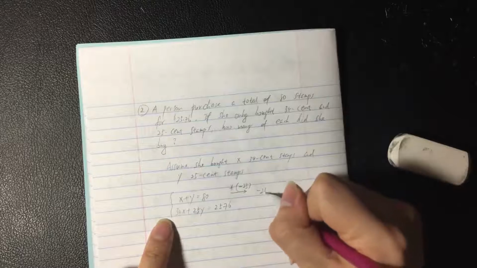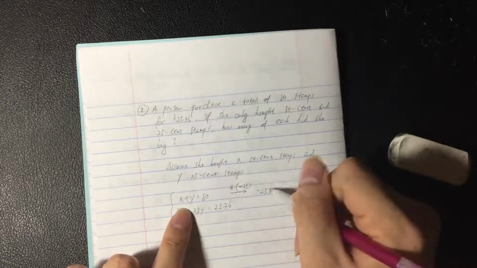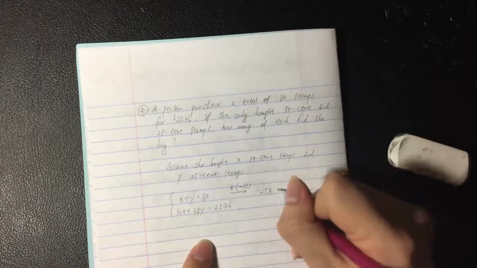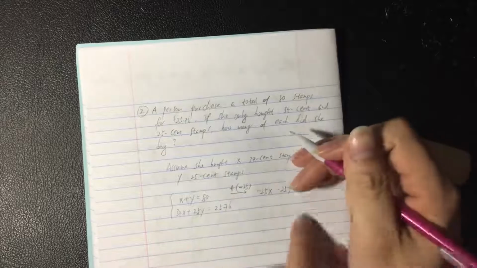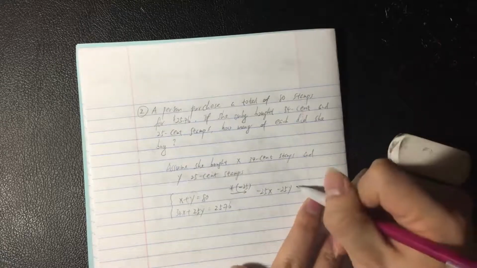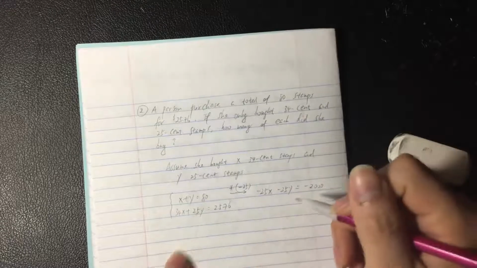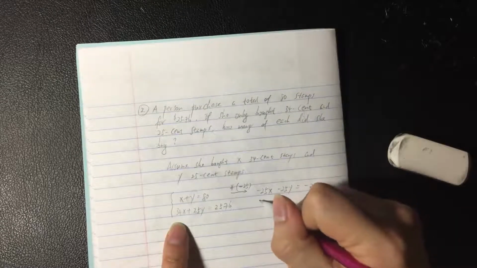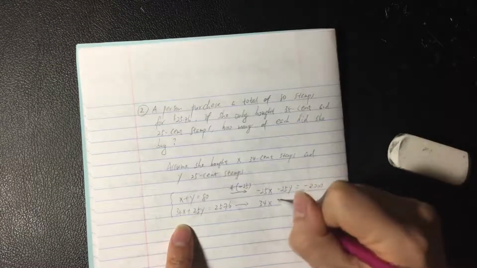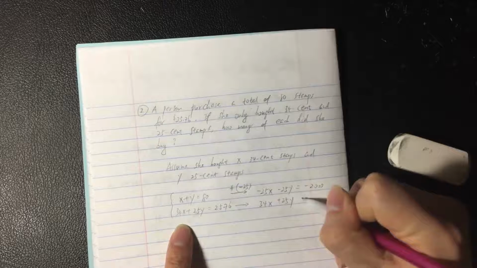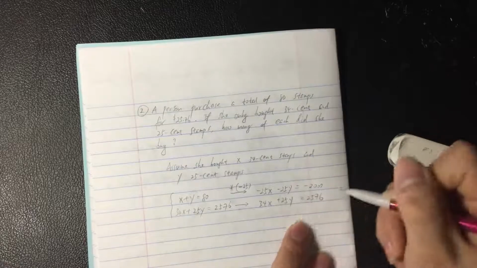So I multiply the first equation by negative 25. Negative 25 times x is negative 25x. Negative 25 times y is negative 25y. Negative 25 times 80 is negative 2,000. Then leave the bottom the same. 34x plus 25y equal to 2,576.